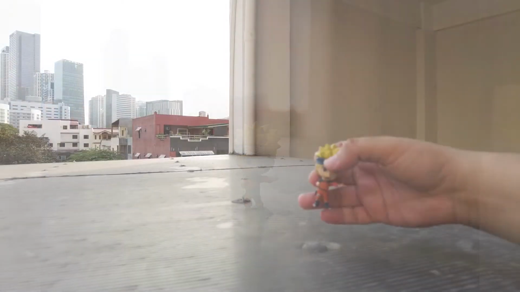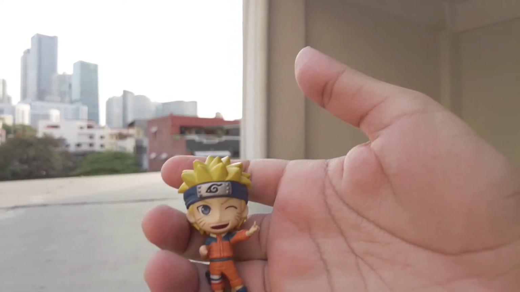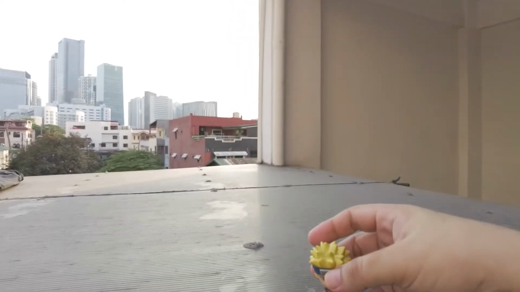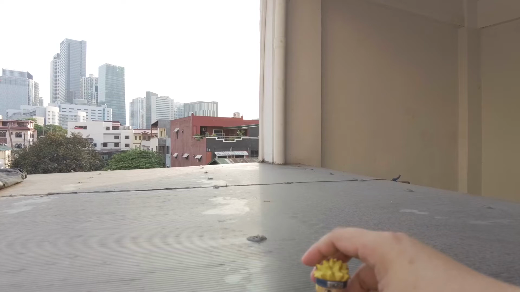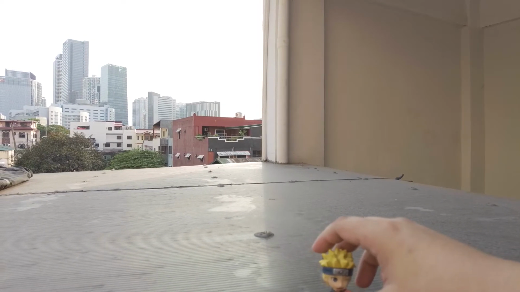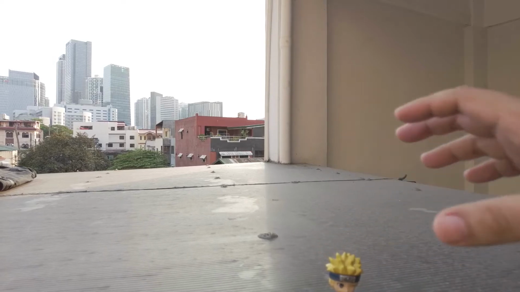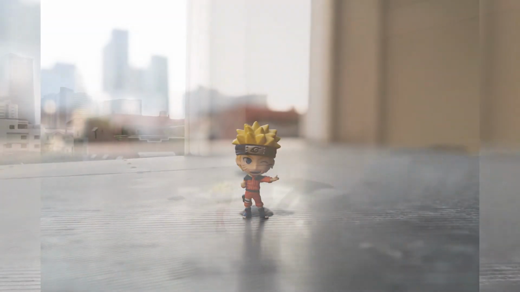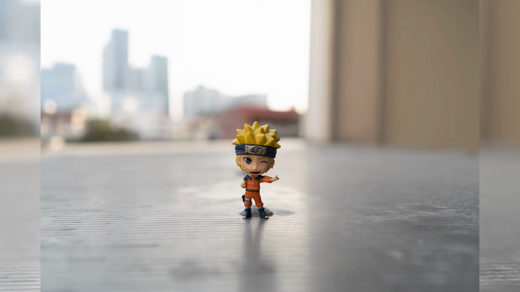And look, here's what it looks like in my hand. This thing's really small, so photographing something really small up close will give you a lot of depth of field. And it's something we can probably talk about in the future. But yeah, there we go.